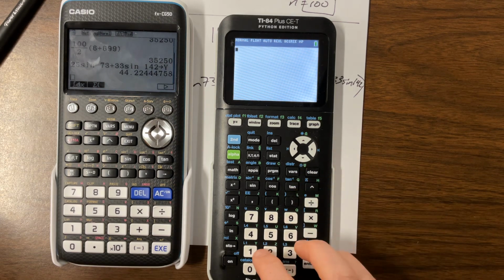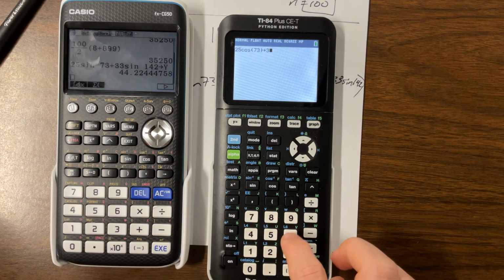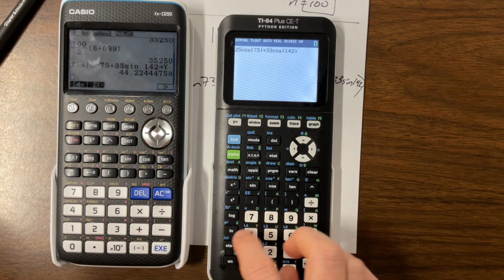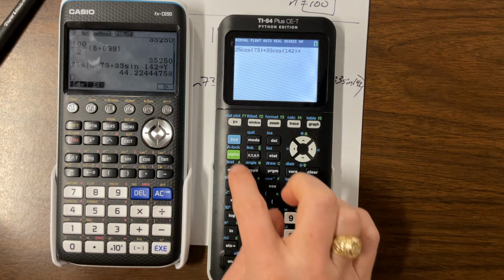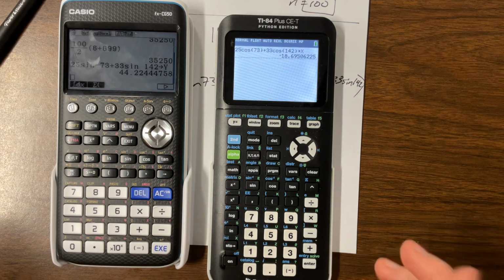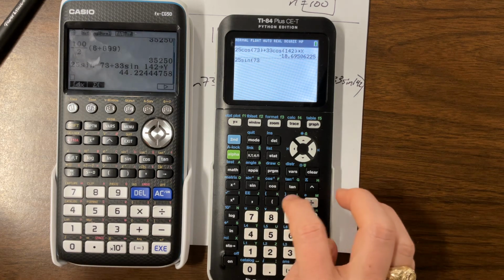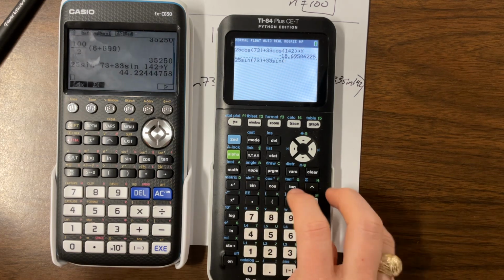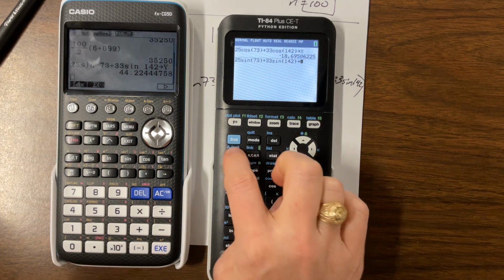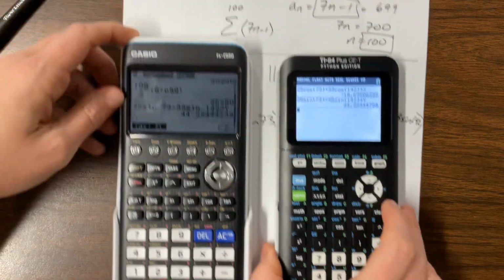I'm sorry. 25 cosine of 73, close parentheses, plus 33 cosine of 142. This needs to get stored down here as alpha x. That looks familiar. I didn't write it down, but I think that's correct. Okay, 25 sine now of 73, close parentheses, plus 33 sine of 142, close parentheses, we're going to store here as alpha y. Okay, and there's that. So now both of these, I've stored x and y.